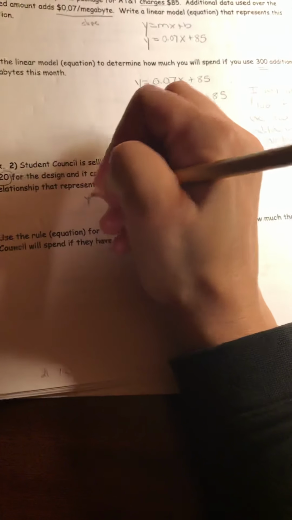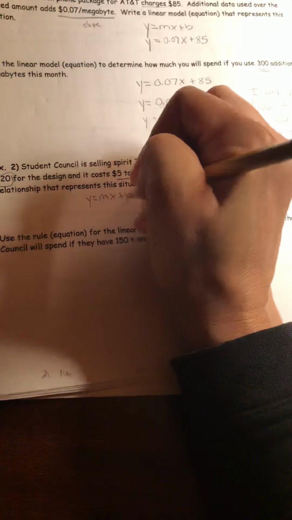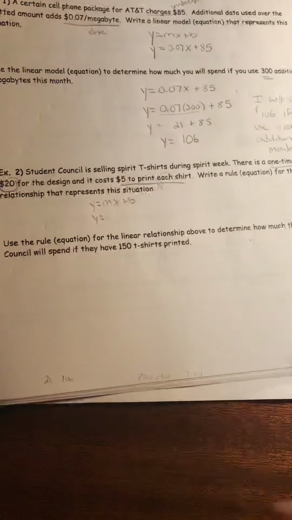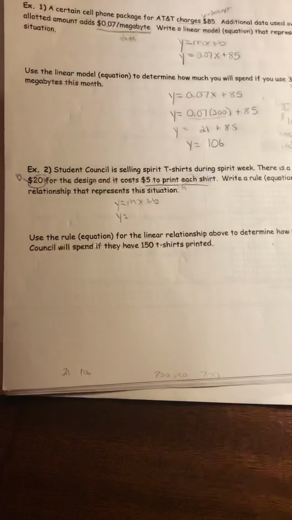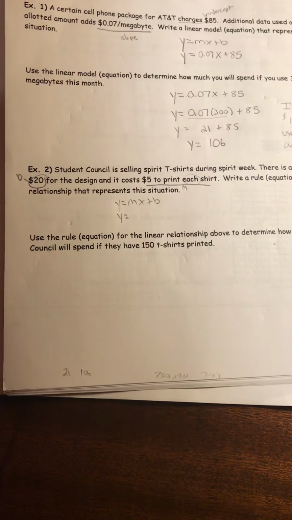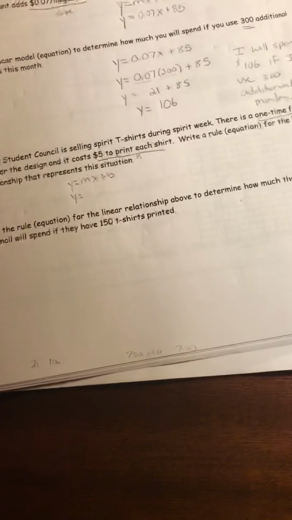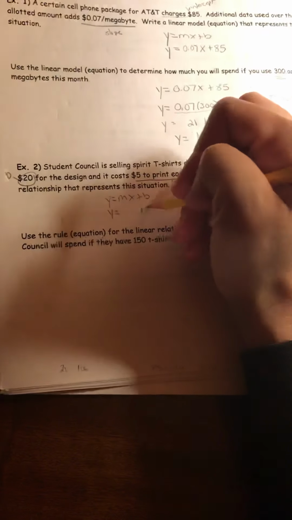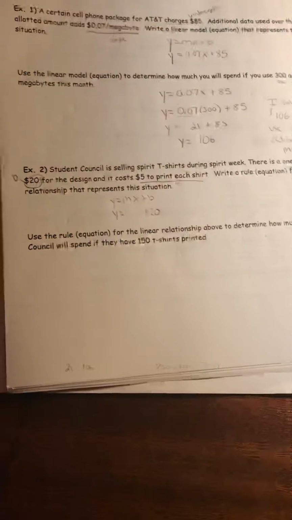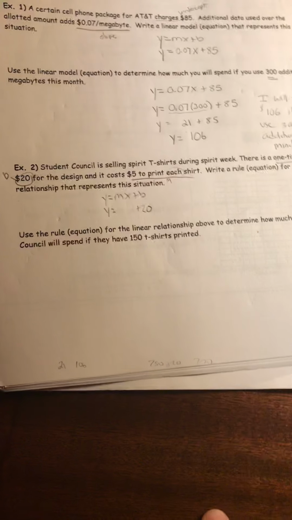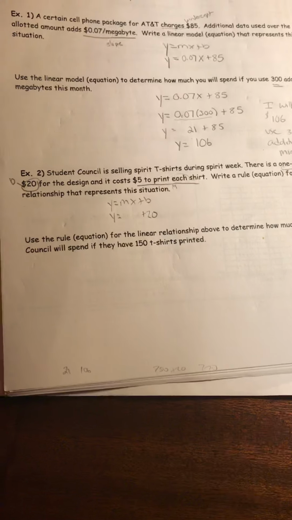So you're going to do y equals mx plus b. You're going to replace m and b. So y equals, what's the rate, the 5 or the 20? Well, the 20 is the one-time fee. That's where they're going to start. So they're going to start with the $20. They're only going to charge that one time. And then to the $20, they're going to add $5 per shirt.